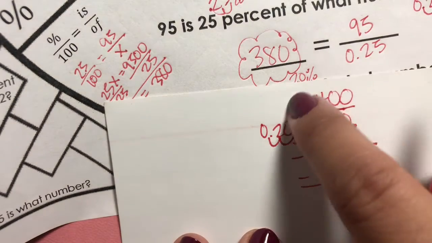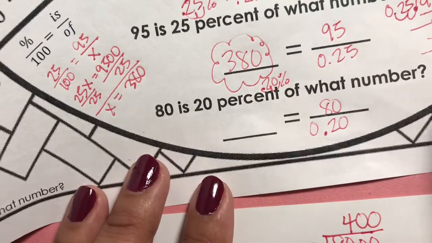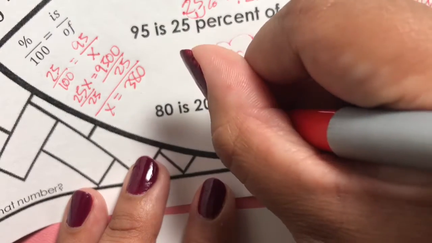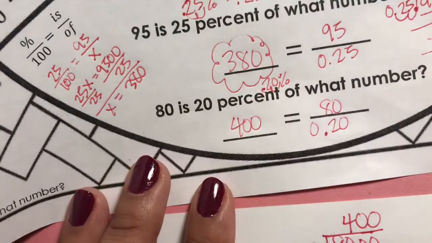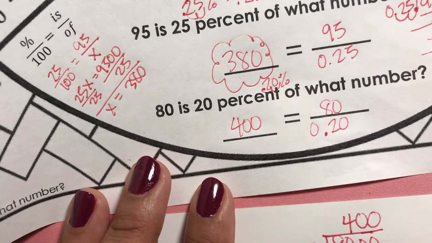Okay, so that is our number. So 80 is over 400. That's our whole. 80 over 400 is 20%, or 80 is 20% of 400.